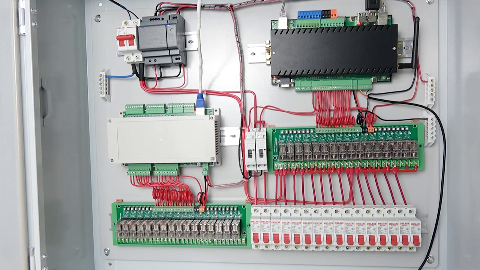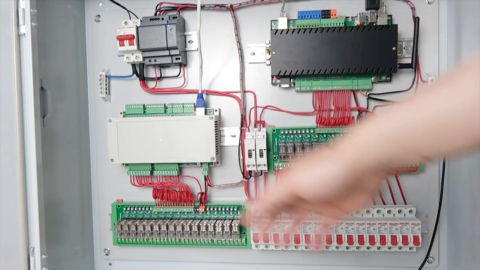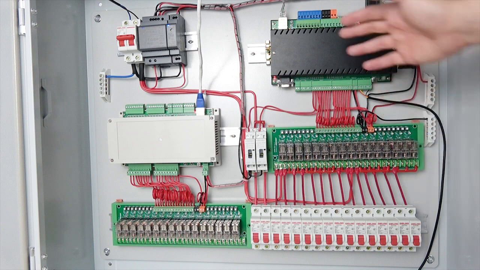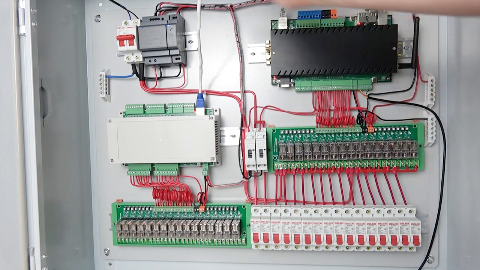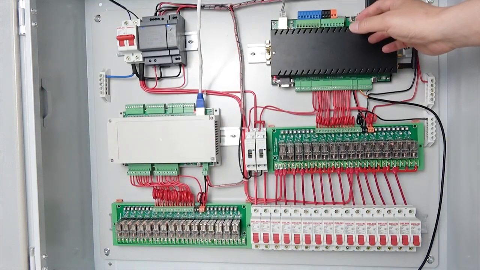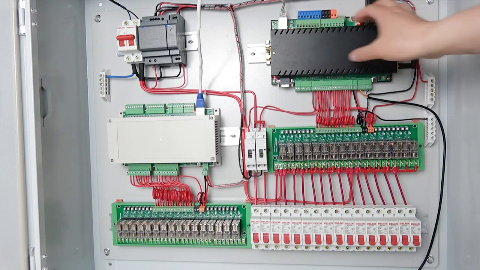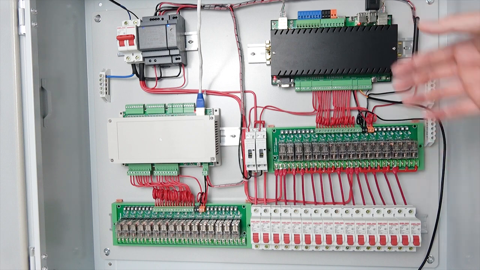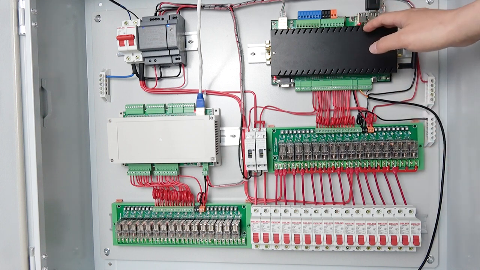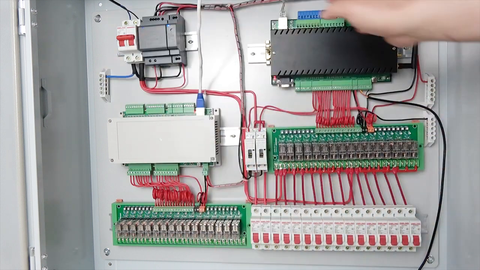Hello everyone, in this video I will show you how to send notifications by email from Home Assistant. This is a power distribution box made by the K868 server that has a Raspberry Pi inside. We have installed Home Assistant on this box, and the whole system is managed by Home Assistant.